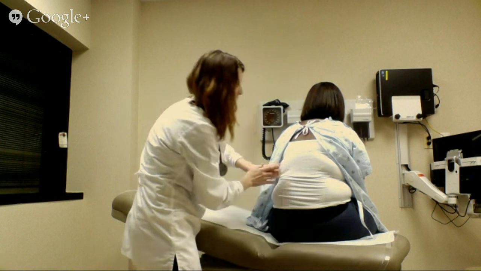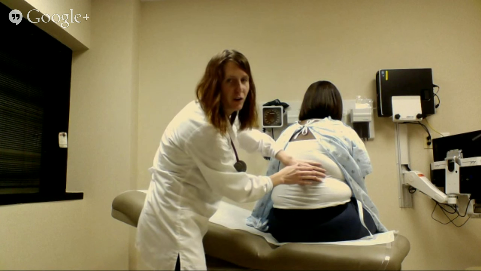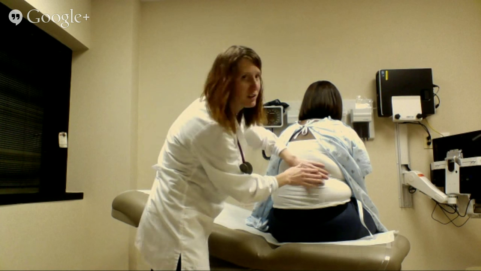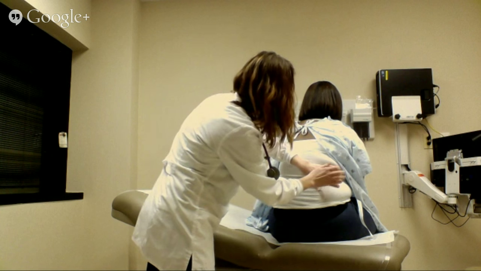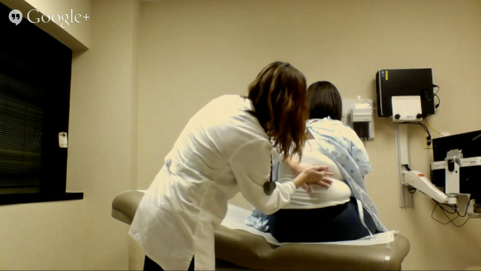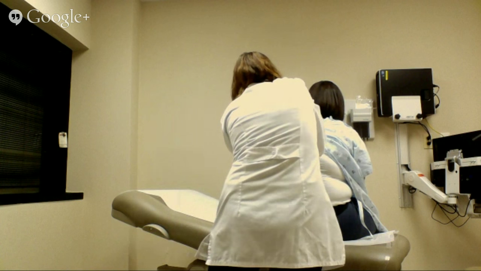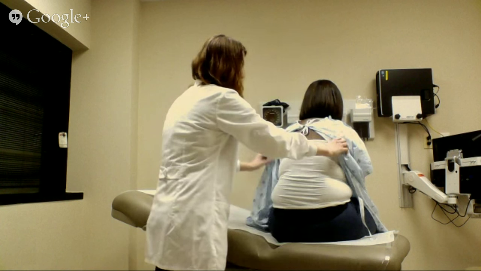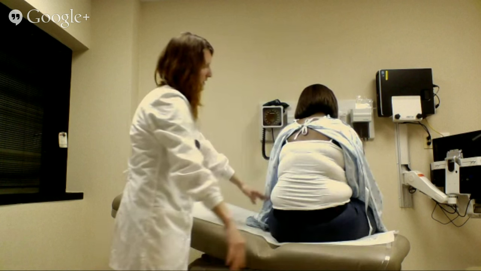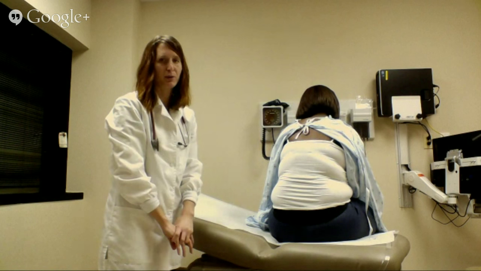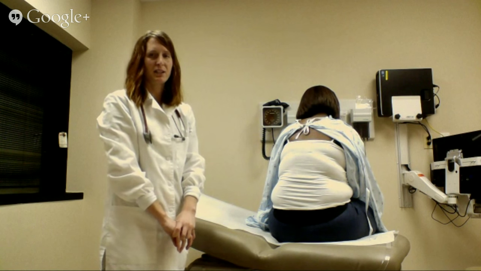Good. And also going to percuss her costovertebral angle. Good. And then the last thing I'm going to do on her posterior chest is assess for diaphragmatic excursion.